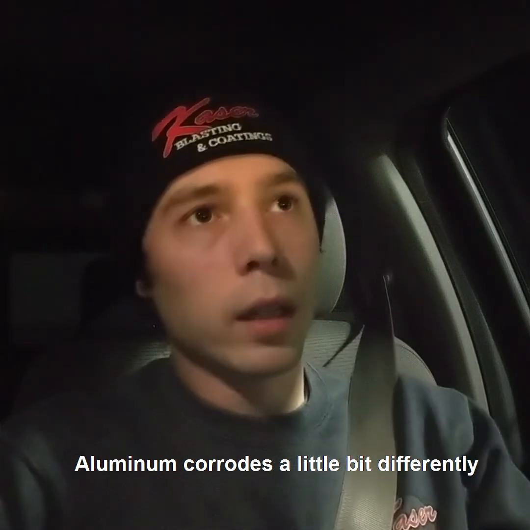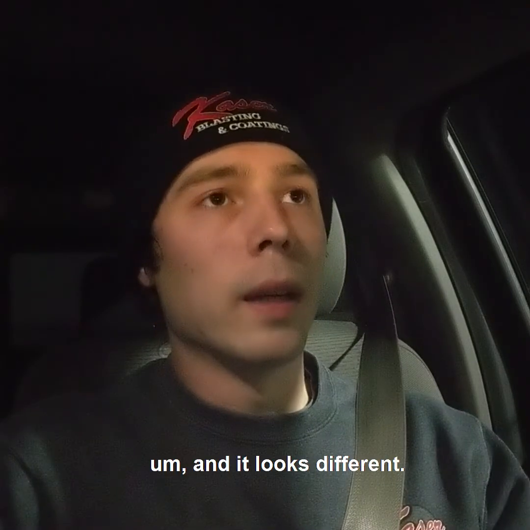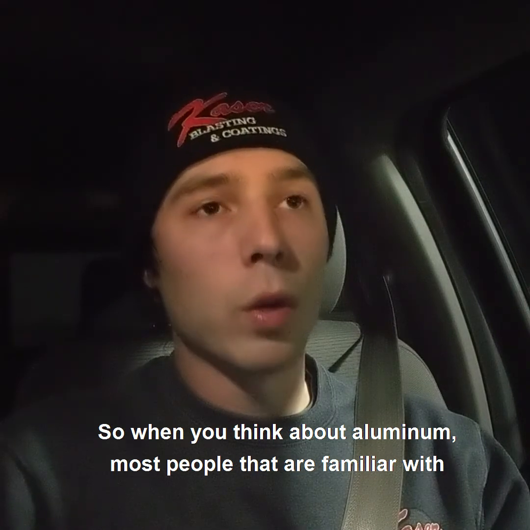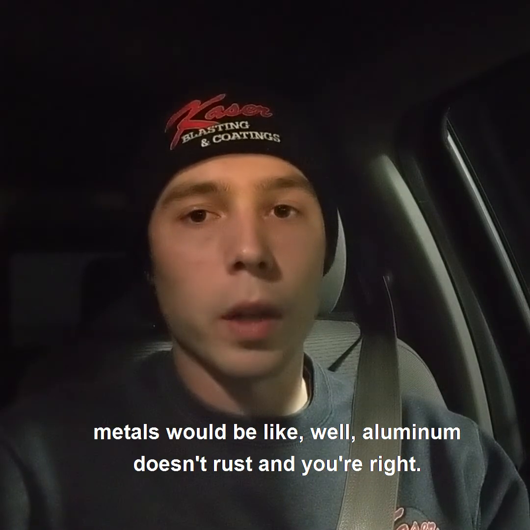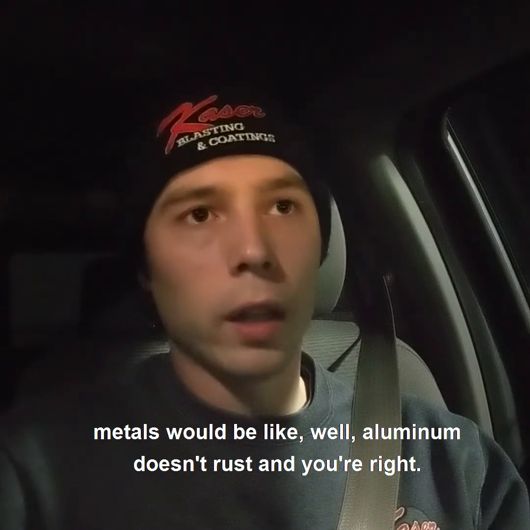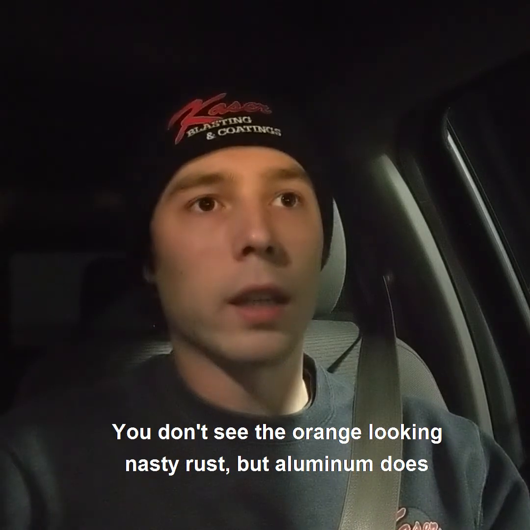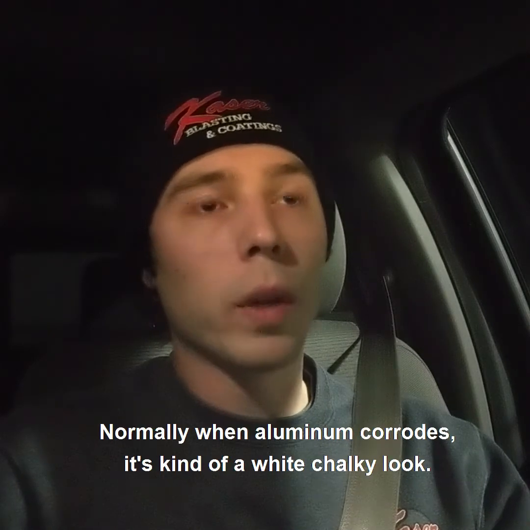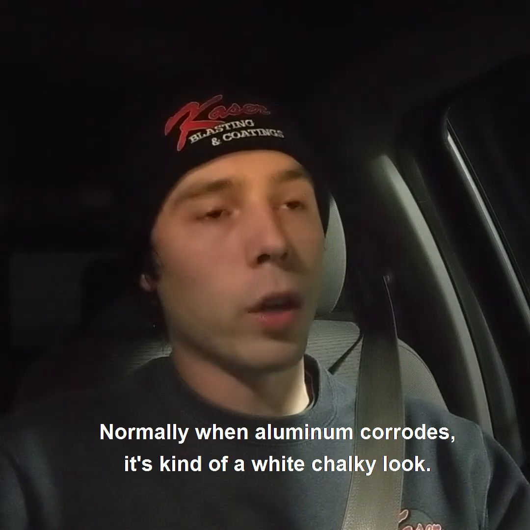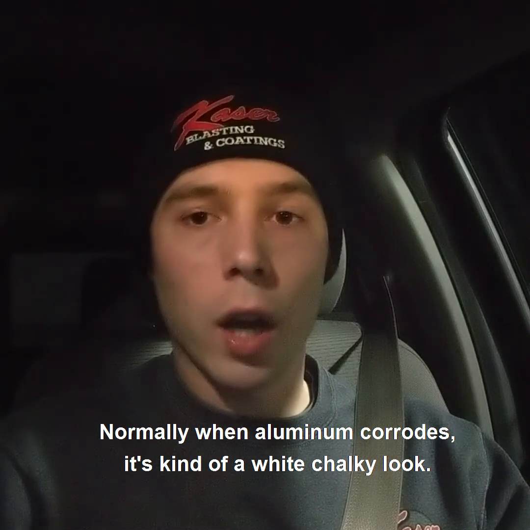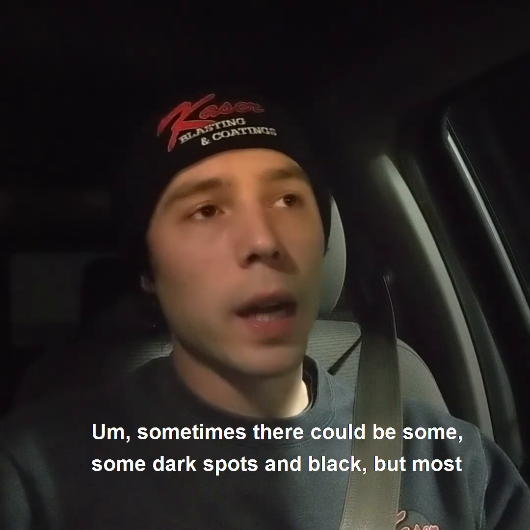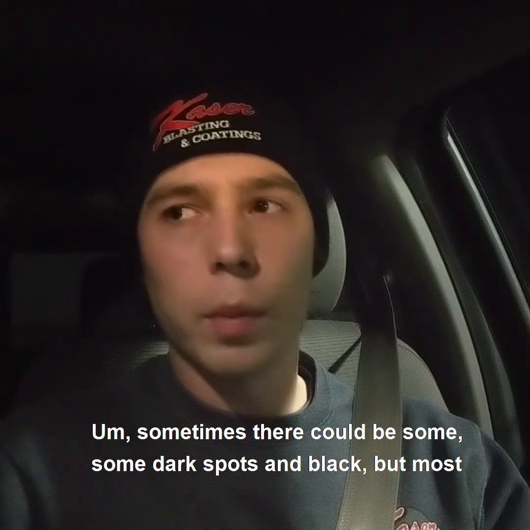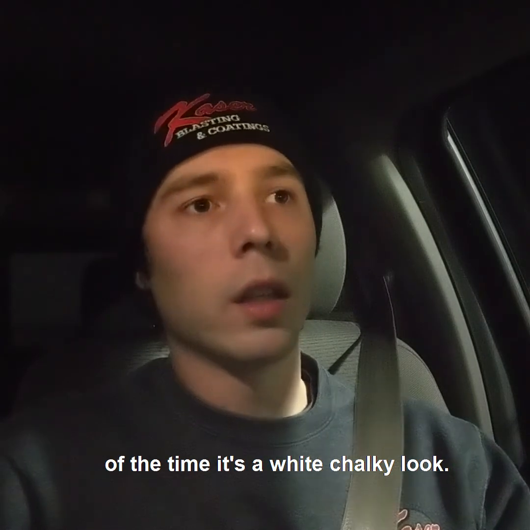Aluminum corrodes a little bit differently, and it looks different, right? So when you think about aluminum, most people that are familiar with metals would be like, well, aluminum doesn't rust. And you're right, you don't see the orange looking nasty rust, but aluminum does still corrode, still oxidizes. Normally when aluminum corrodes, it's kind of a white chalky look. Sometimes there could be some dark spots and black, but most of the time it's a white chalky look.